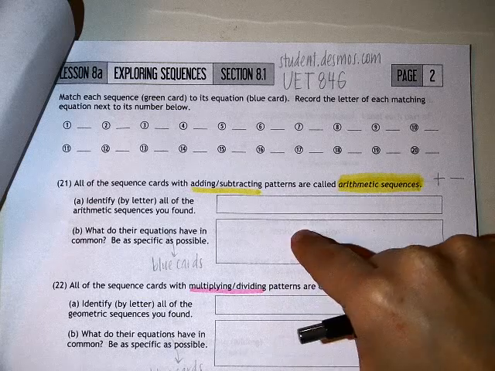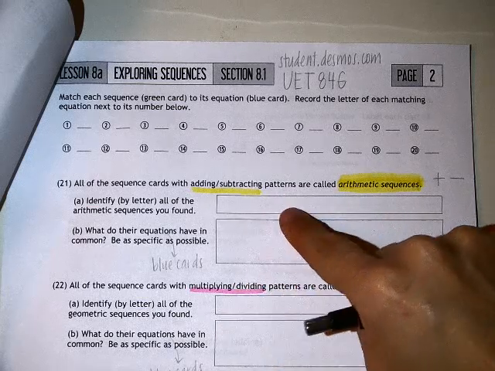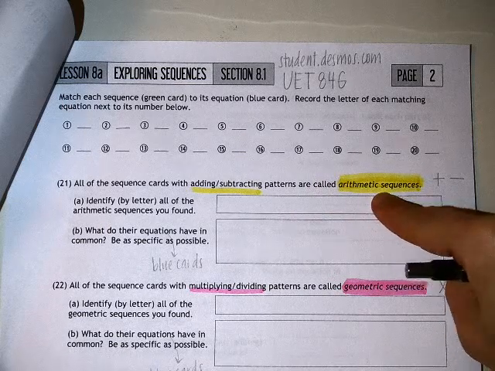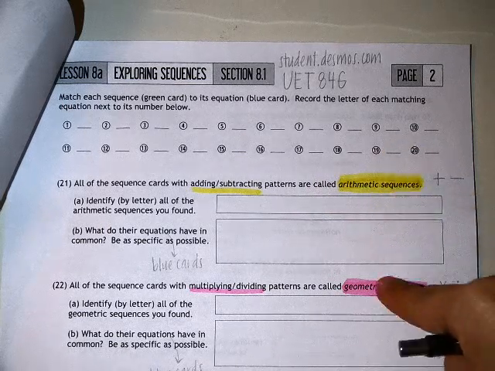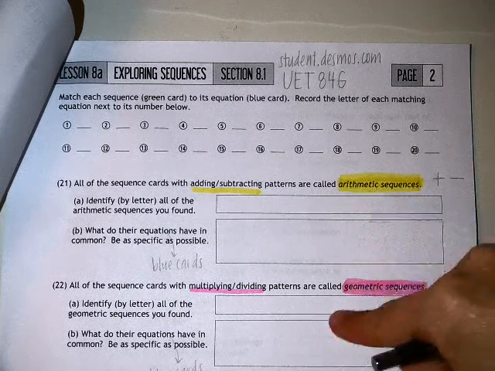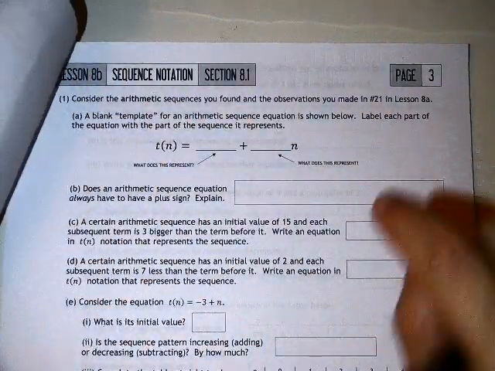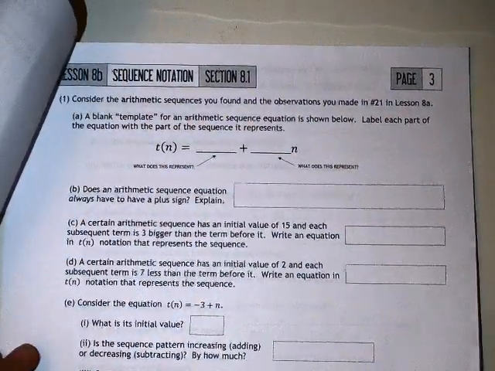So if you did this lesson before, you may want to refer back to some of the observations that you made, specifically about these new terms called arithmetic sequences and geometric sequences, so that you're familiar with that terminology and hopefully have already noticed some things that can give you an advantage going into the current lesson on page 3.